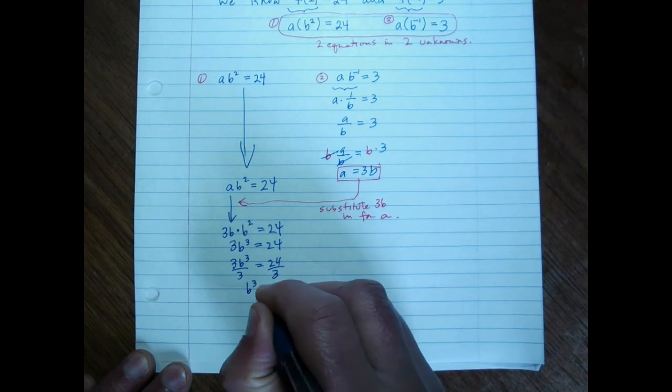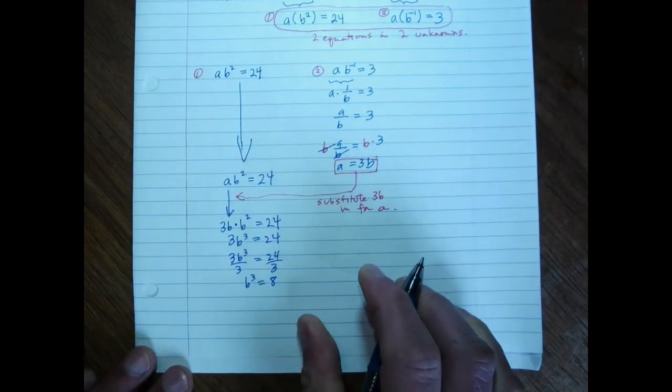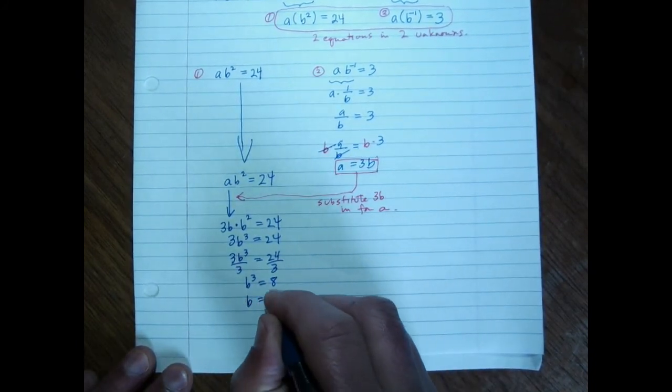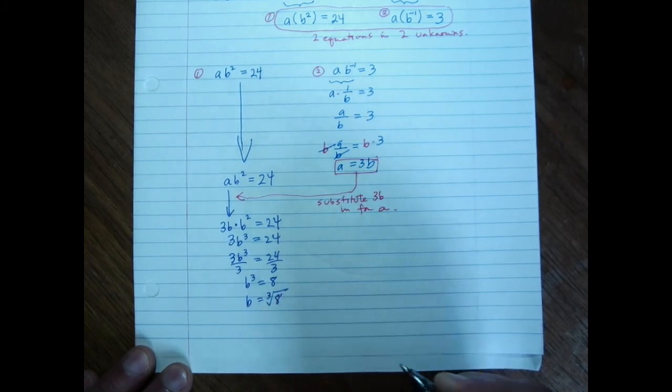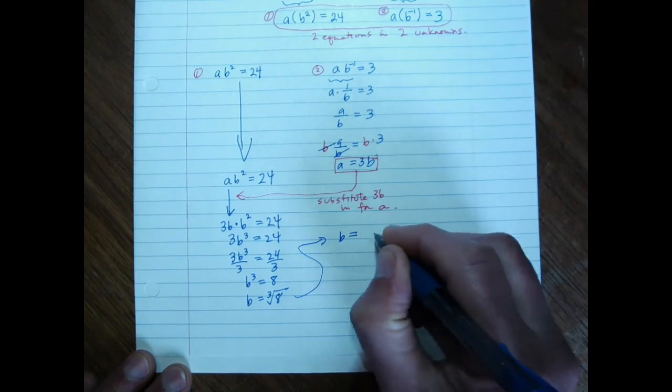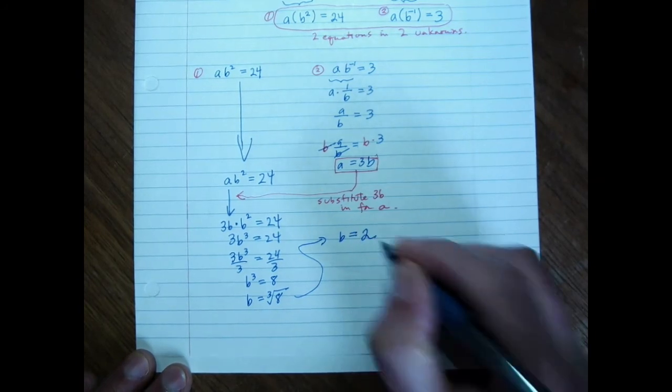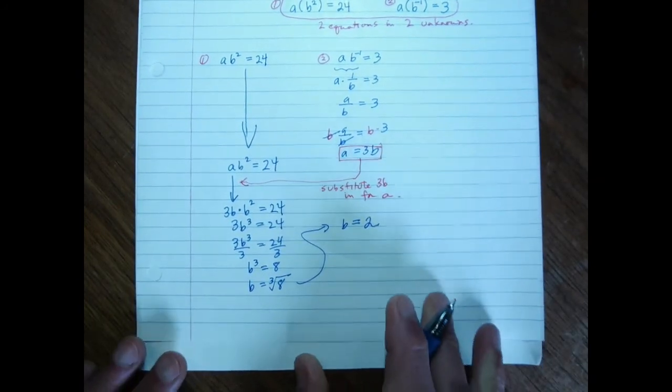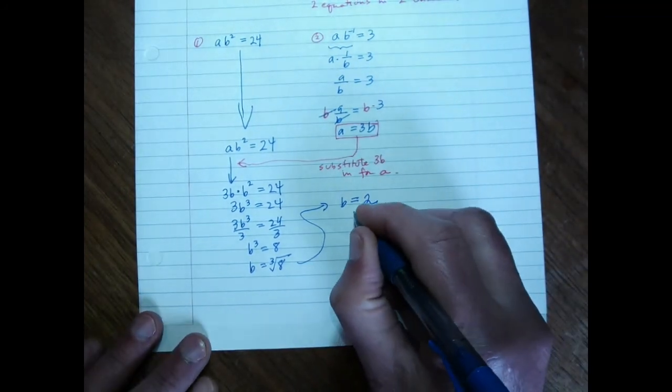b cubed equals 8. And I can take cube roots to solve for b. b will be the cube root of 8, and that just happens to come out real nice here because the cube root of 8 is 2. Now I have a value for b. We still need a.